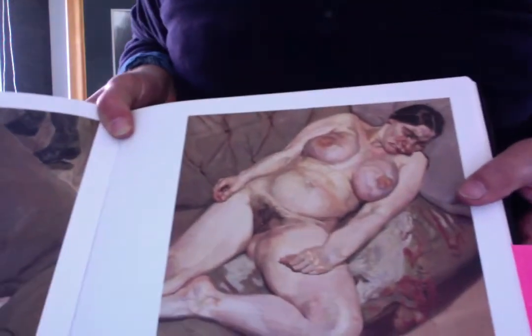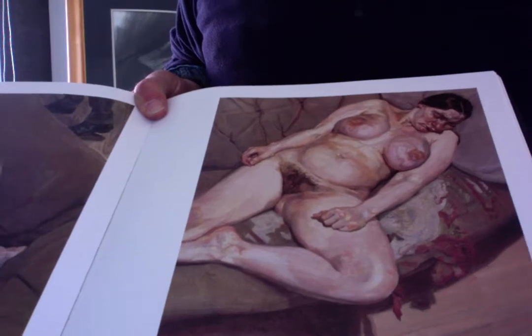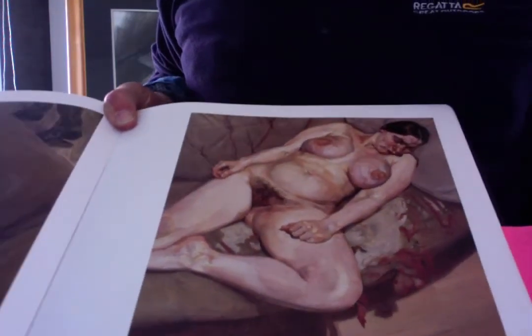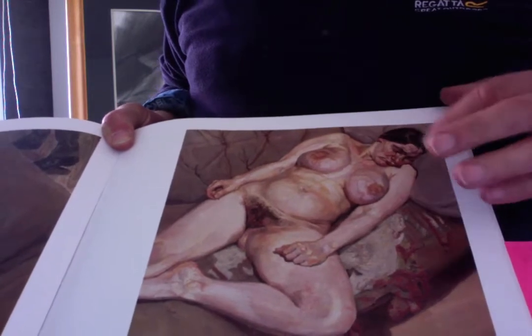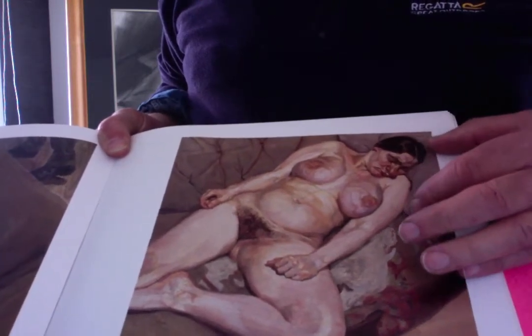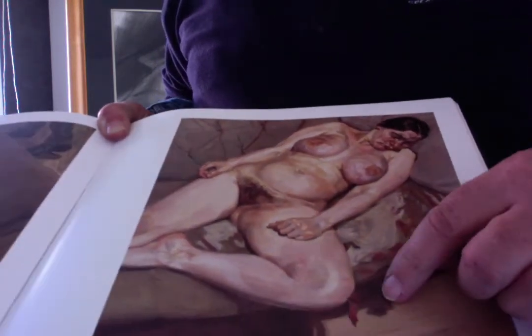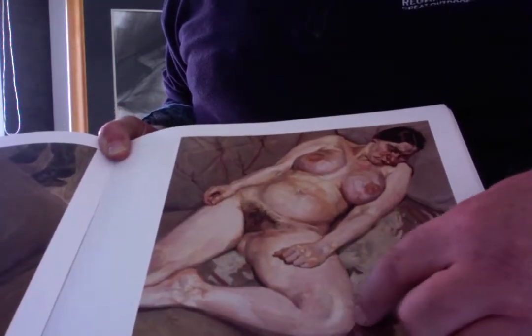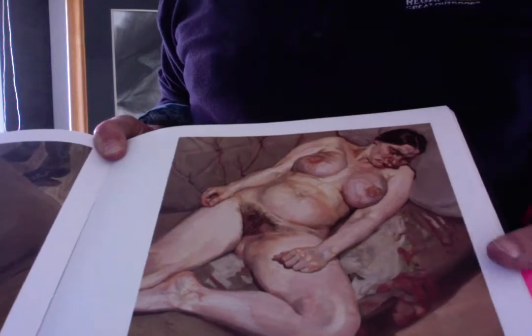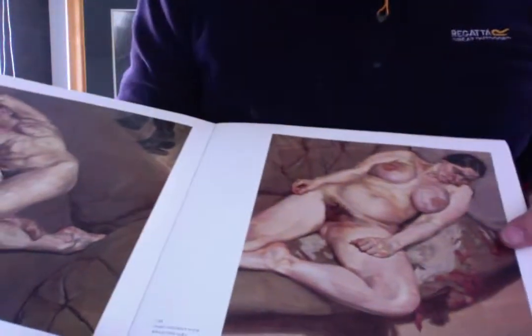I can even make it more distorted by doing that. The head is further away, so it's smaller, isn't it? And the knee here is really close to you, so it's very big. It's a bit like a wide-angle lens. Lucian Freud uses this quite a lot.